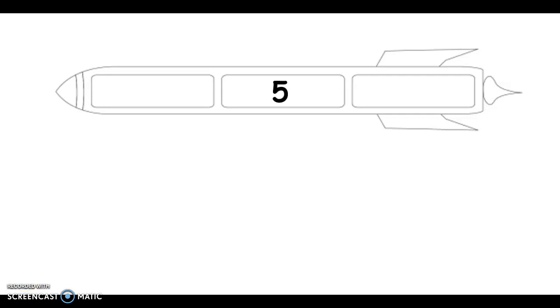Okay, boys and girls, we're going to look at number words, and the activity you're going to do is numbers before and after. You're going to be doing number words, but we're going to look at the numbers first. Here we have the number 5.